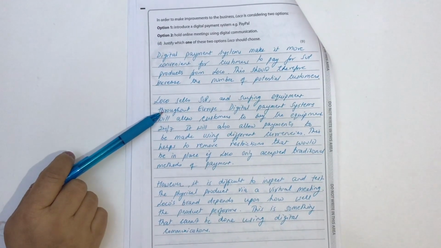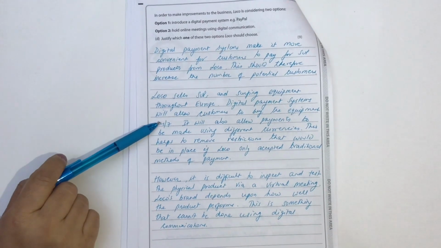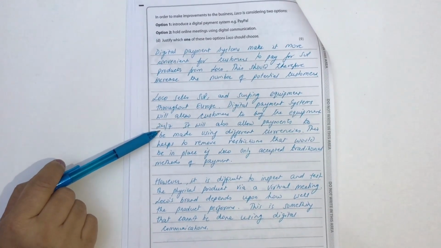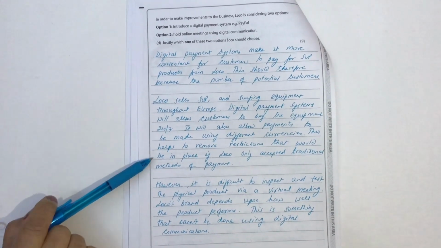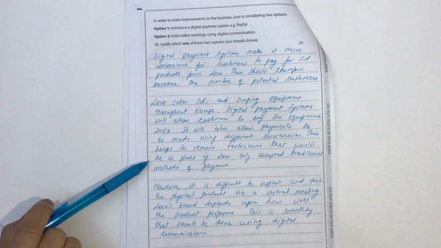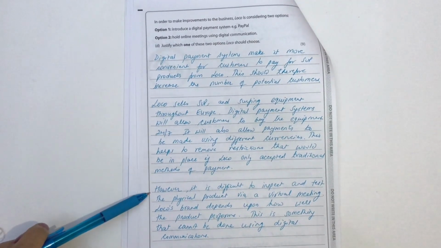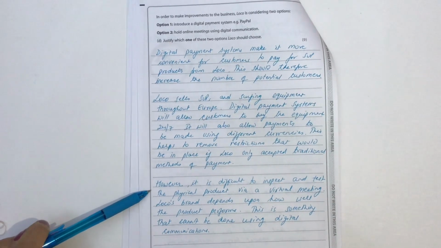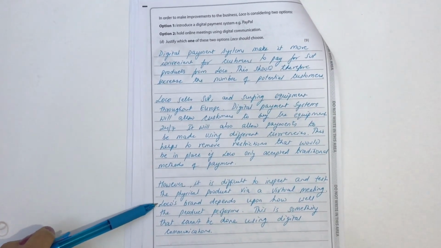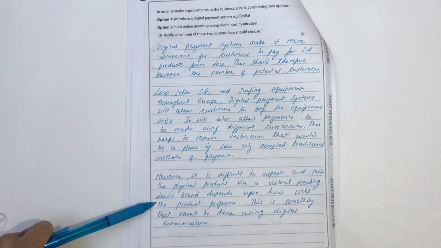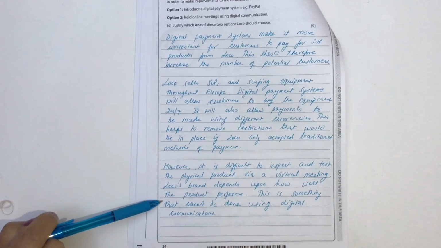Loco sells SUPs and surfing equipment throughout Europe. Digital payment systems will allow customers to buy the equipment 24/7. It will also allow the payments to be made using different currencies. This helps to remove restrictions that would be in place if Loco only accepted traditional methods of payment. However, it is difficult to inspect and test the physical products via a virtual meeting. Loco's brand depends upon how well the product performs. This is something that cannot be done using digital communications.